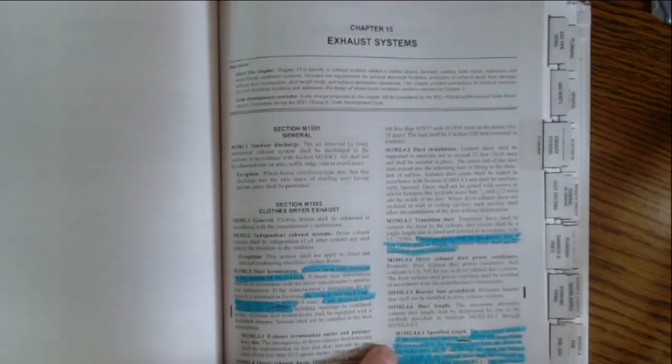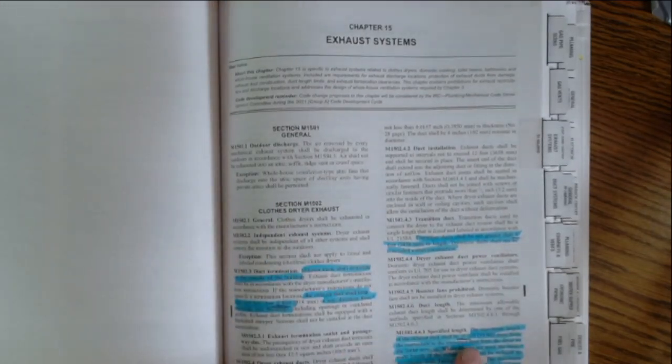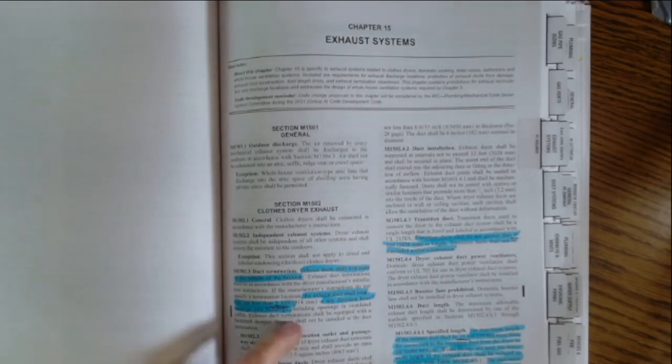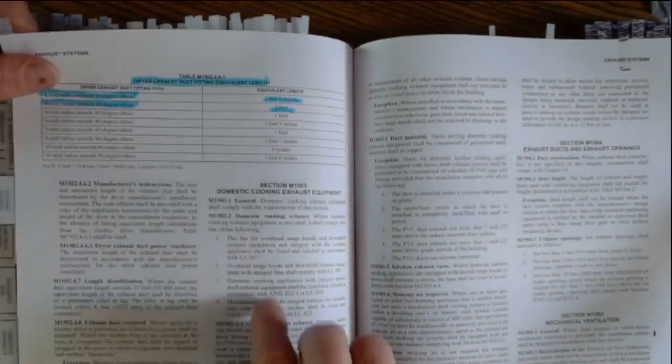Okay, so clothes dryer. This is important to know. 35 feet is the maximum length you're going to have. You'll see that come up a lot. And then over here, these are equivalent lengths.